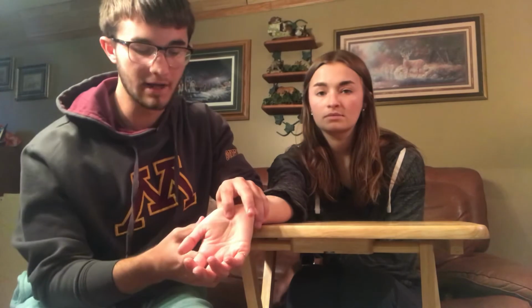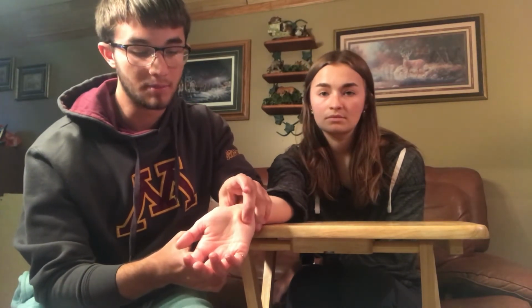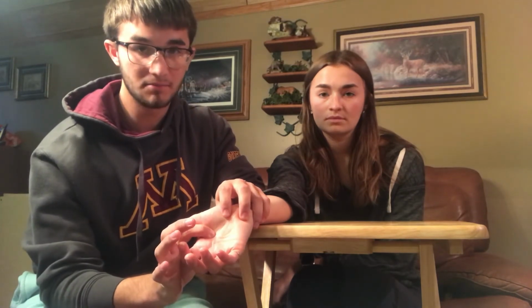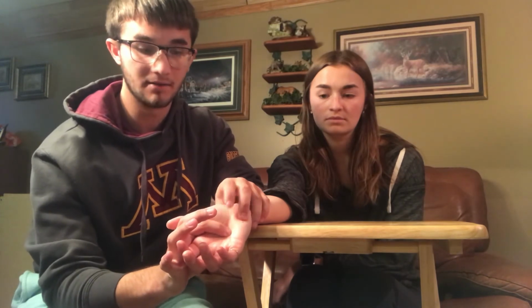You'll have your carpal bones. So starting here, you have your scaphoid, lunate, triquetrum, pisiform, trapezium, trapezoid, capitate, and then hamate. And you can palpate the hook of the hamate by digging in there.